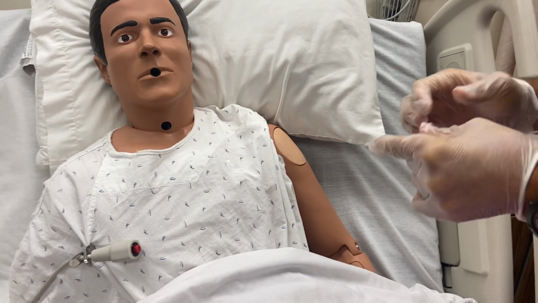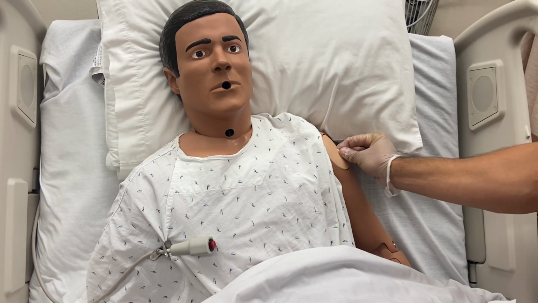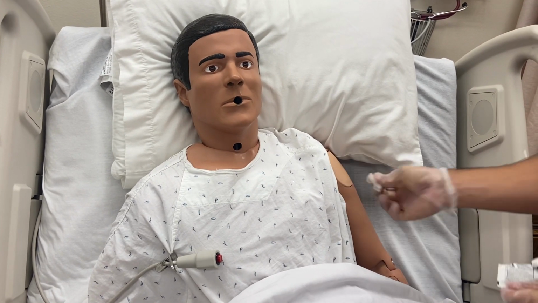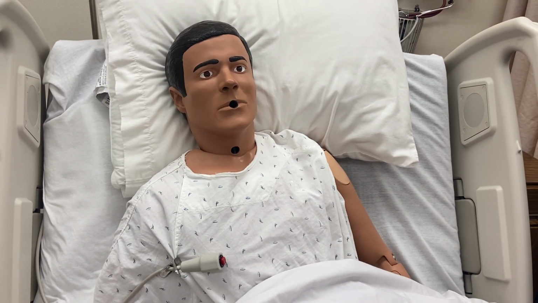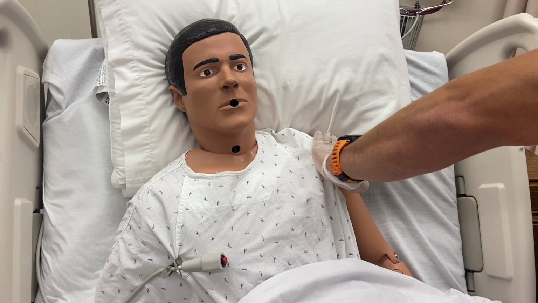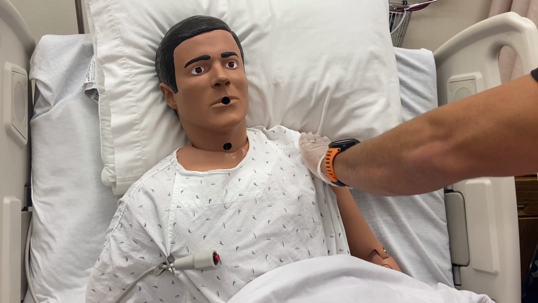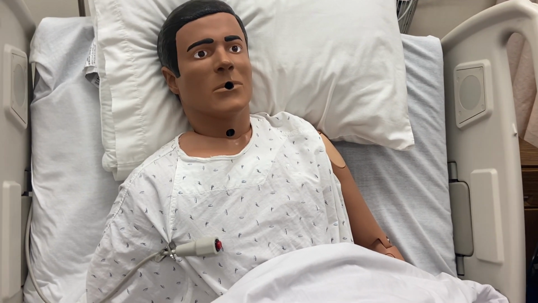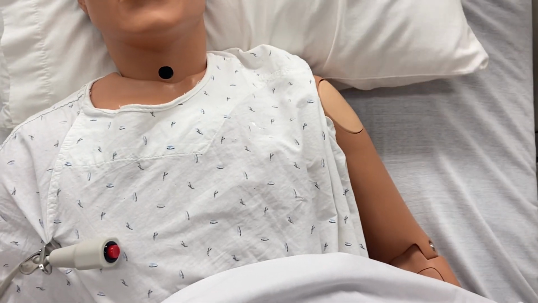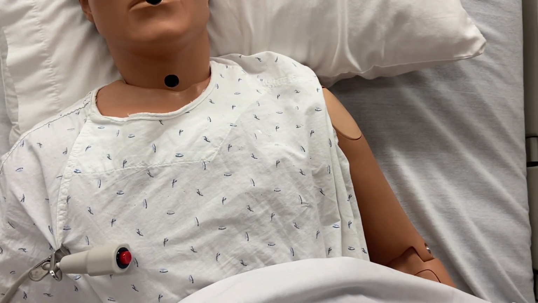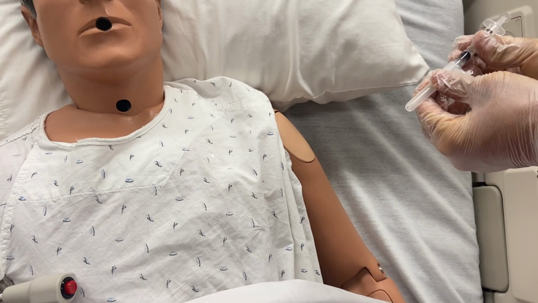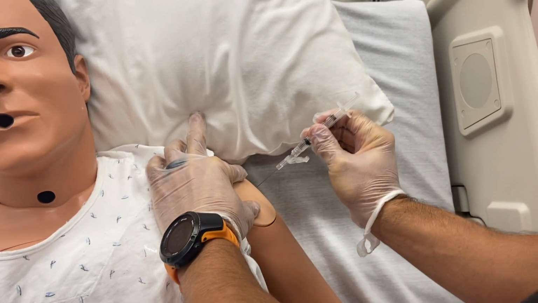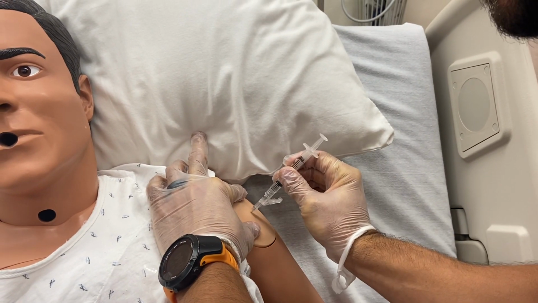So I'm gonna clean the area with alcohol. Nice and thoroughly, perfect. So where I wanna give the shot is gonna be 2 to 3 fingers down from his acromion process. So it's gonna be right about there in the meaty belly of the muscle. Remove your pillow here, okay, Pat? Okay, so I'm gonna get ready to give Pat the shot. Okay, I'm gonna pinch. Ready? 1, 2, 3.